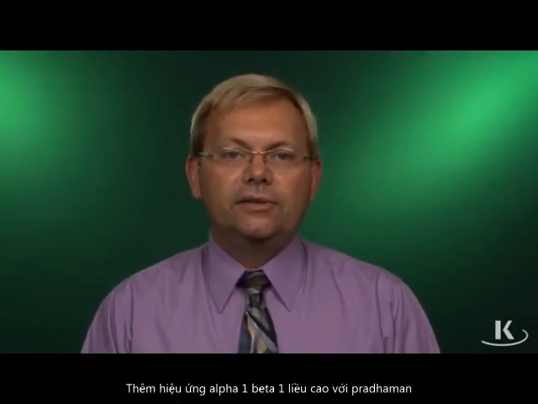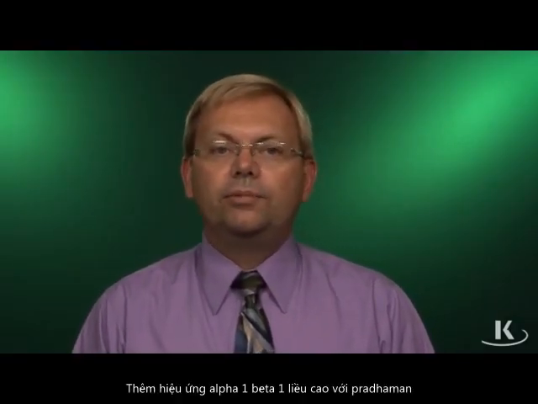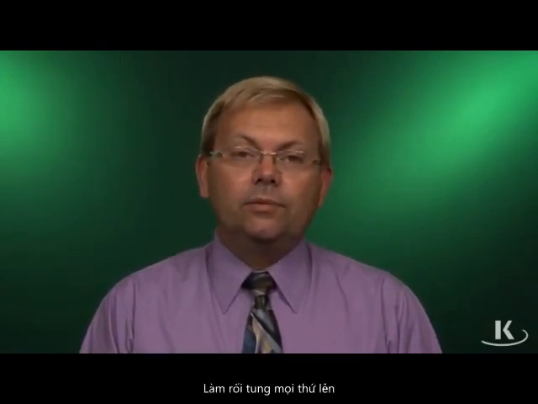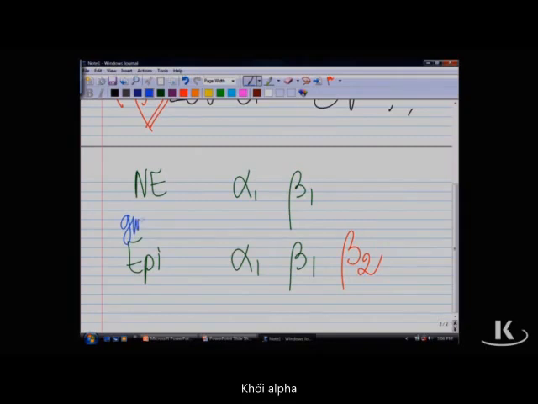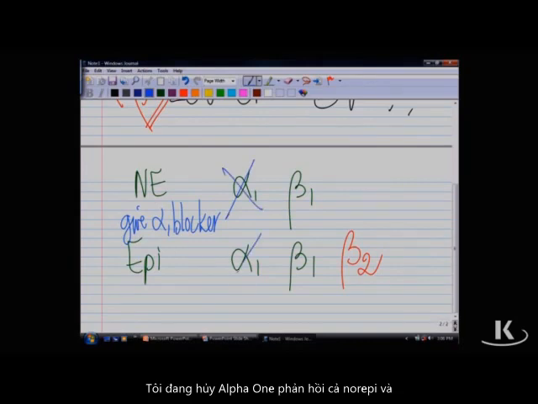At high doses, alpha-1 and beta-1 effects were the predominant effects. So norepi and epi look the same. Who really messed everything up was the alpha-1 that became predominant. So here's the idea. Let's give an alpha blocker. If I give an alpha-1 blocker, in blue, I'm cancelling the alpha-1 response to both norepi and epinephrine.